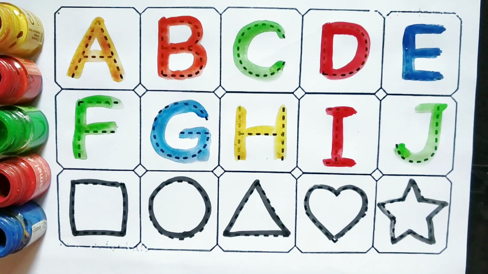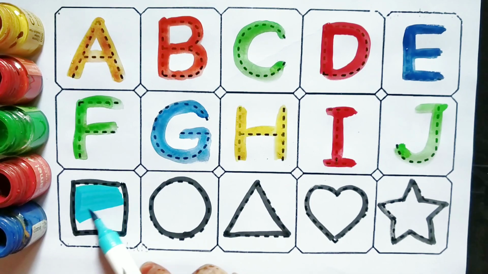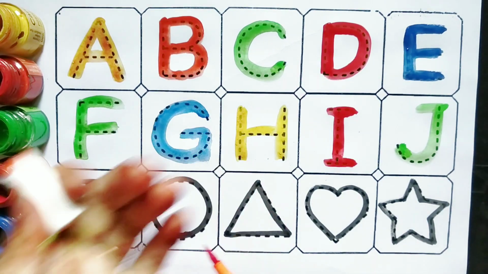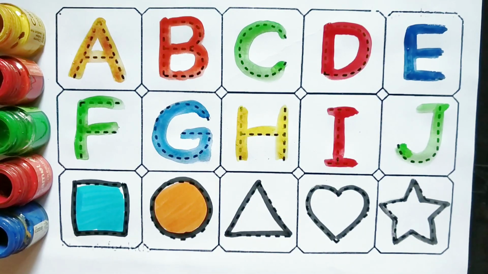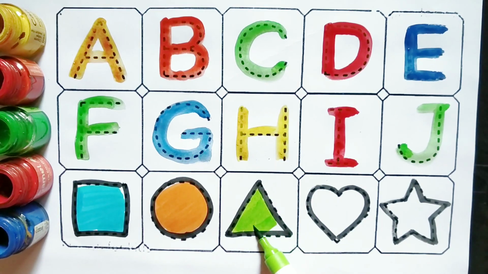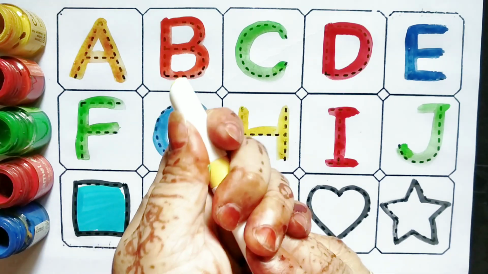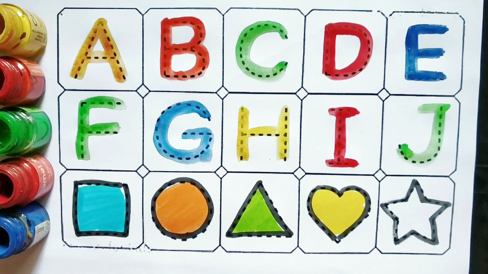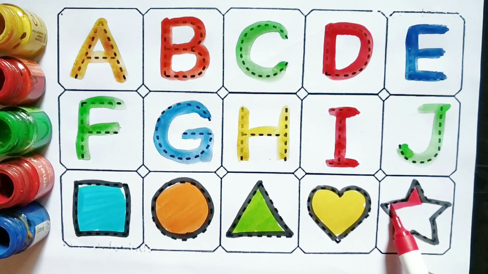Colors: sky blue color, square. Orange color, circle. Green color, triangle. Yellow color, heart. Red color, star.